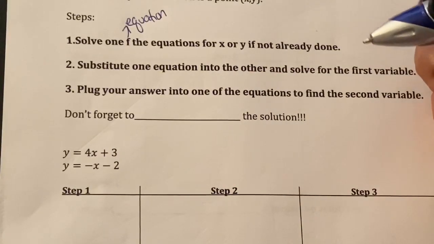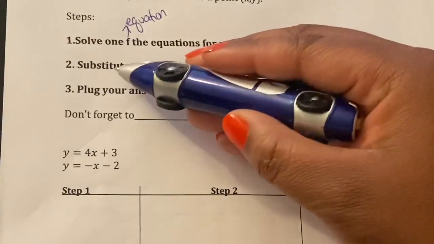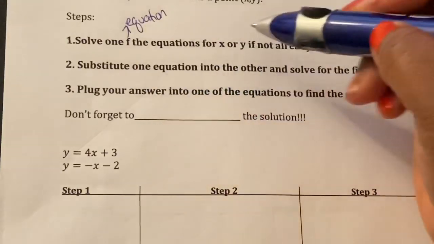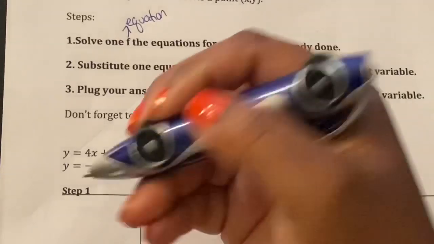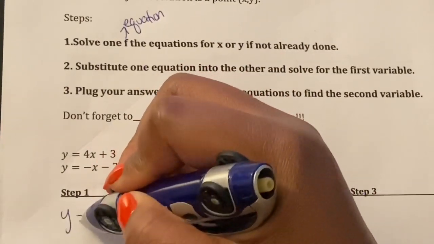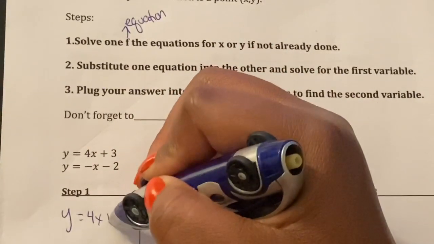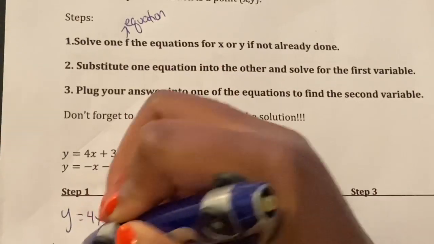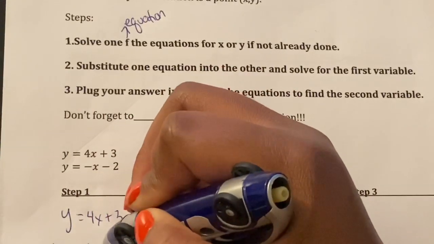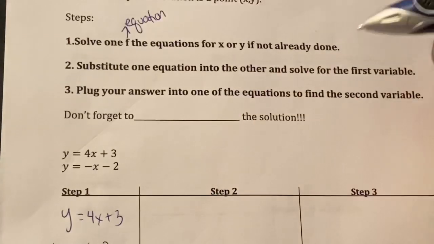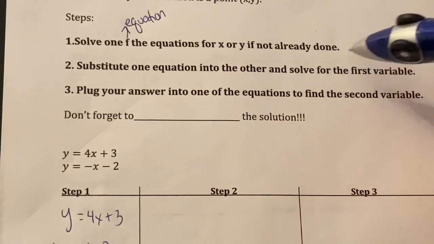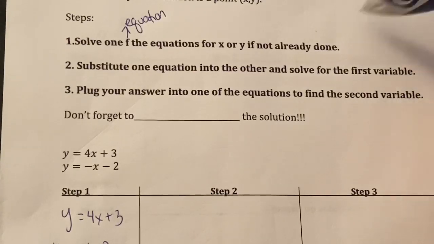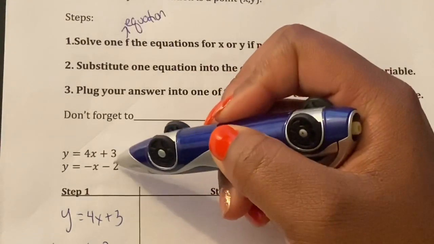Okay, all right. Now, once that's done, substitute one equation into the other. Okay, so step 1 here, y equals 4x plus 3, and we have y equals negative x minus 2. Step 2 says substitute one equation into the other and solve for the first variable. So I have two equations in here.